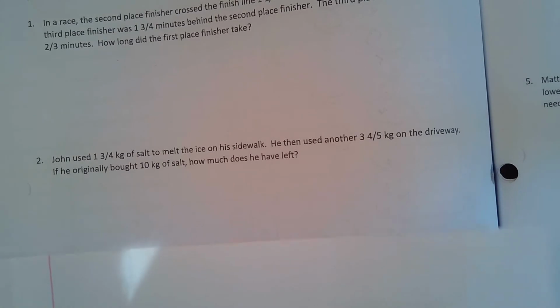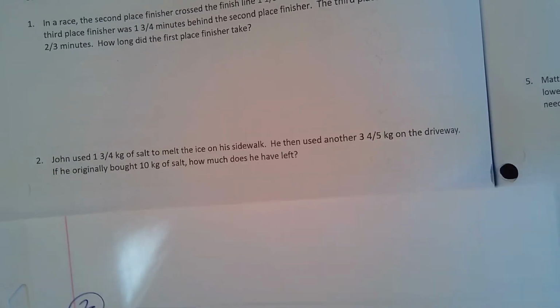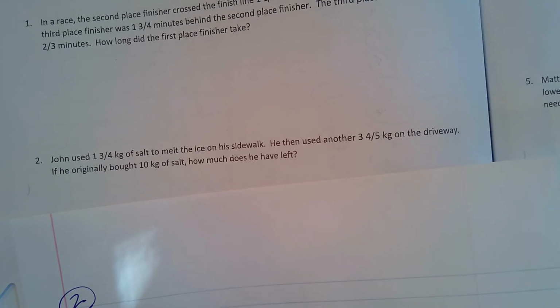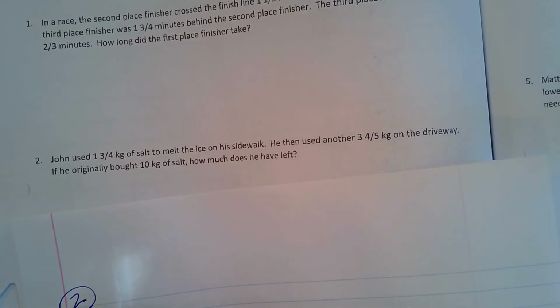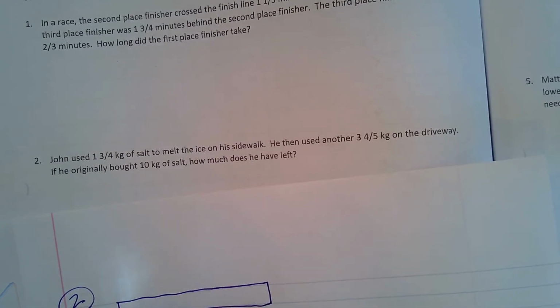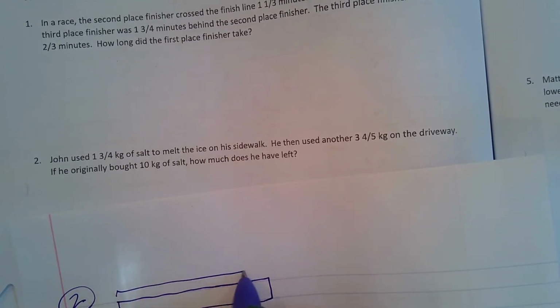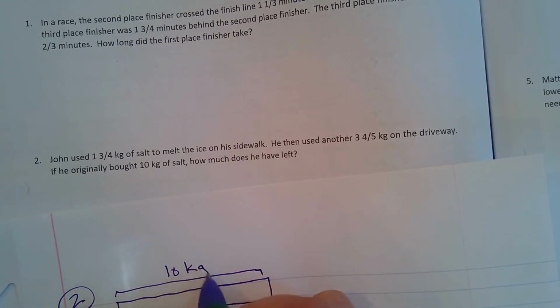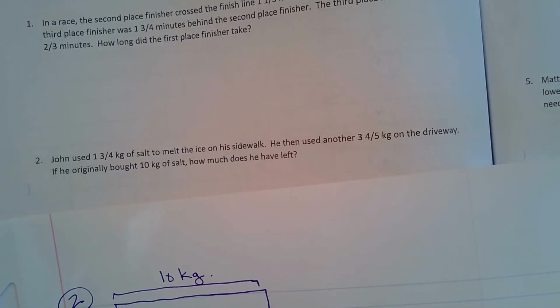Okay, so let's see what you did in comparison to what I'm going to do. Since I know he bought 10 kilograms of salt, I'm going to draw a whole bar and label it 10 kilograms. So here is my bar, my tape diagram, and I'm going to label it 10 kilograms of salt.